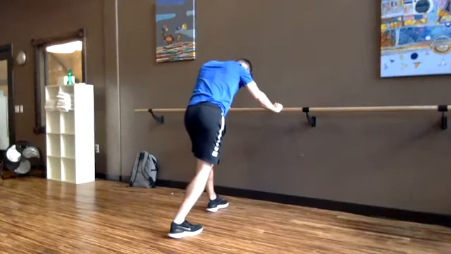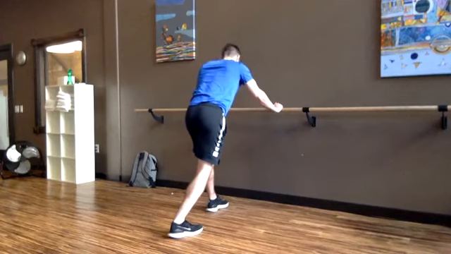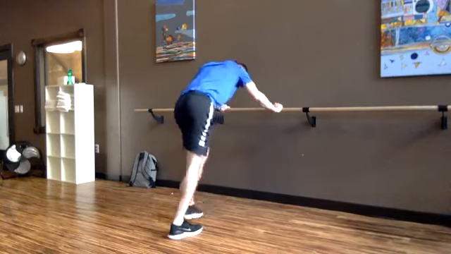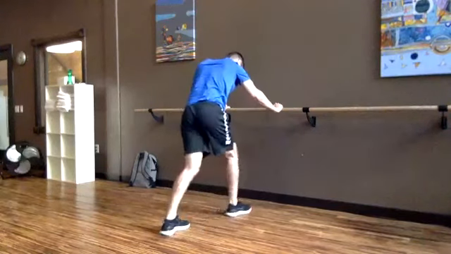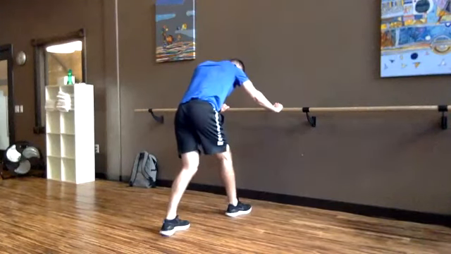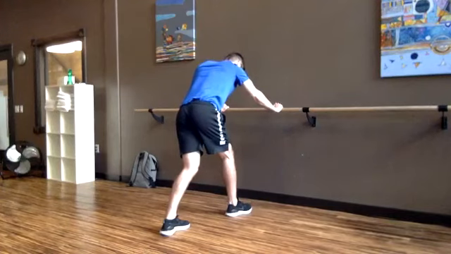And again, none of this should be painful. All right, and let's switch and do the same thing on the other side. Make sure to keep that heel down. If you guys start having pain with any of these, stop.